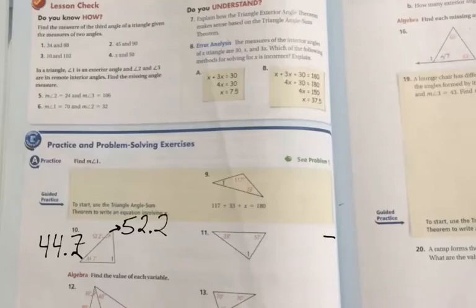Triangle angle sum theorem. Find the measures of the third angle of a triangle given the measures of the two angles. So number 2, we have 45 and 90. What's the third angle going to be?